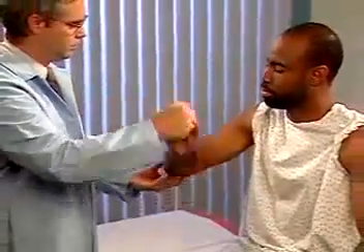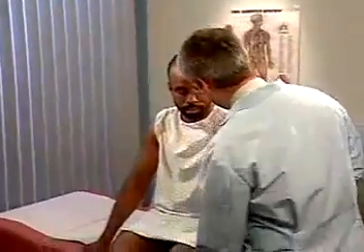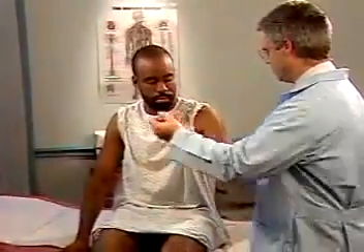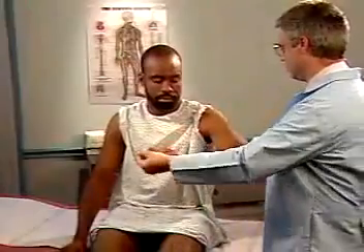Then take one hand in yours and, while supporting the elbow, flex and extend the patient's fingers, wrist, elbow, and shoulder in one coordinated movement. The patient's arm should move easily and smoothly with little resistance. Repeat on the other side.